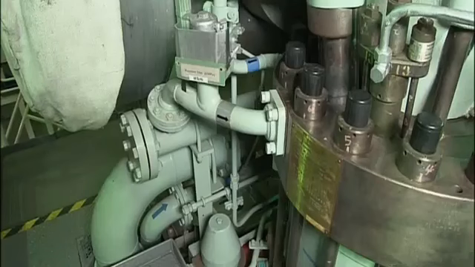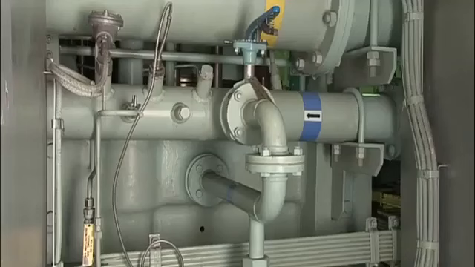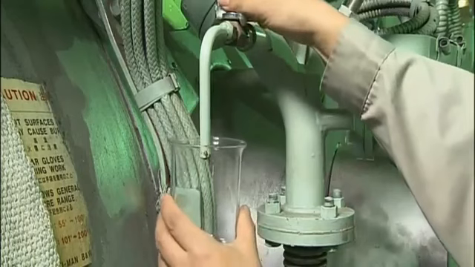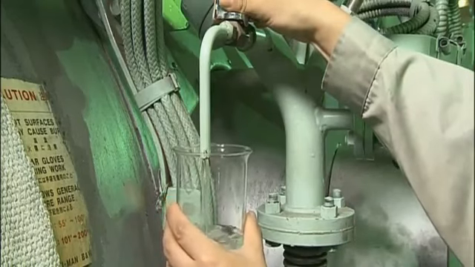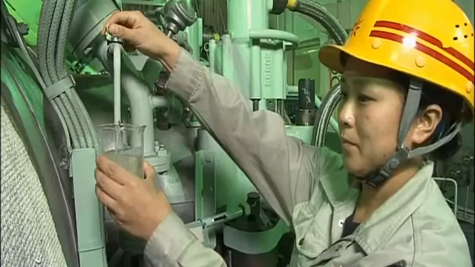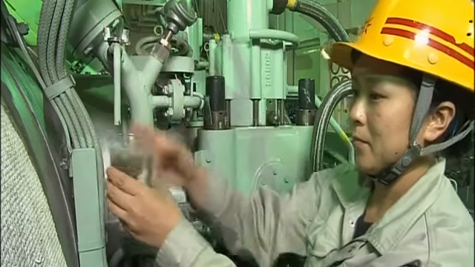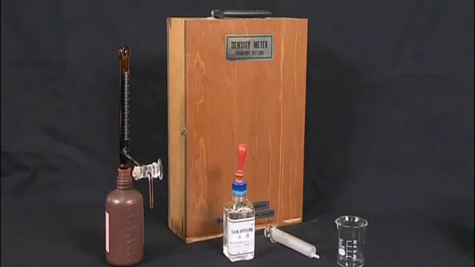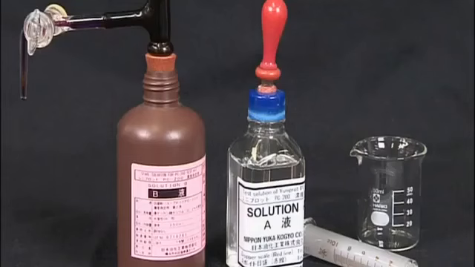Water quality should be measured at least once a month, and the pH level controlled in the standard 8 to 10 range. Also control the concentration of anti-corrosive being used. For effective measurement of anti-corrosive concentration, you can use an inhibitor-specific analysis kit.